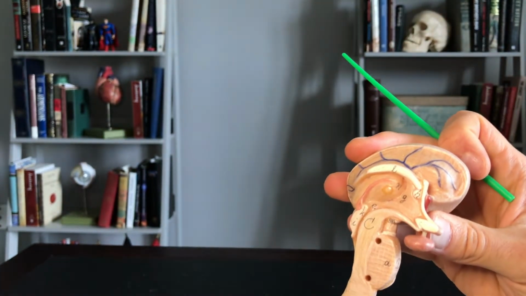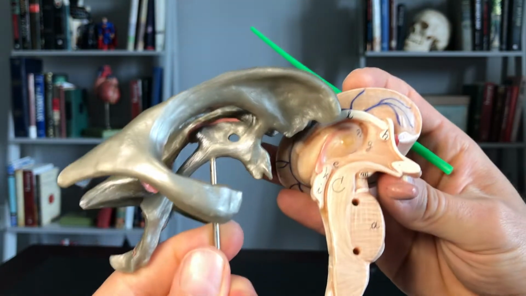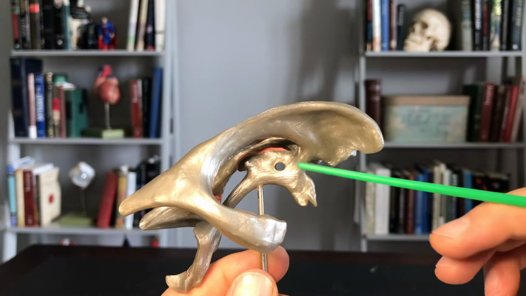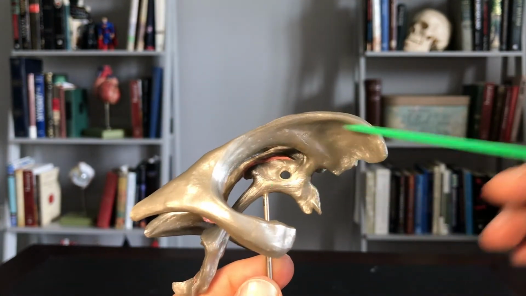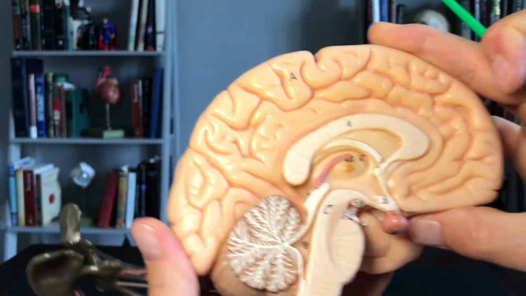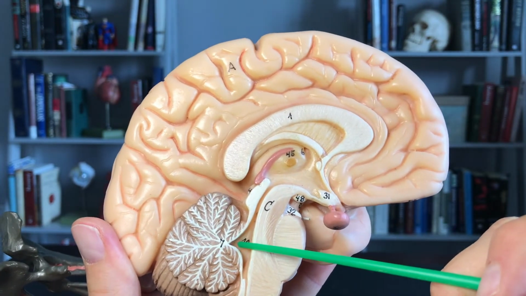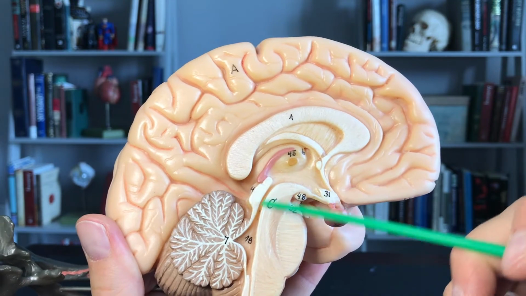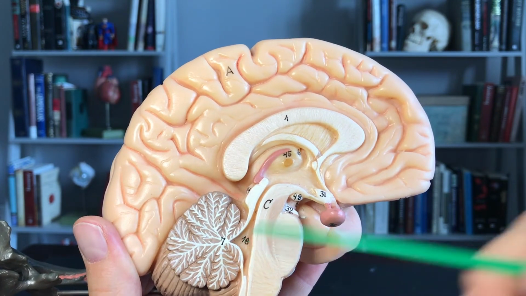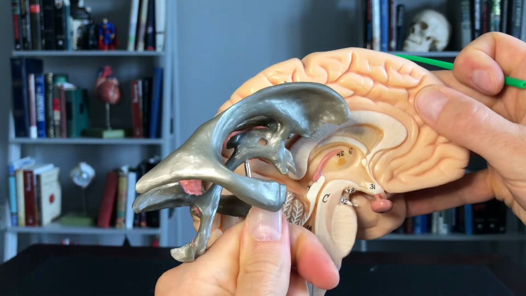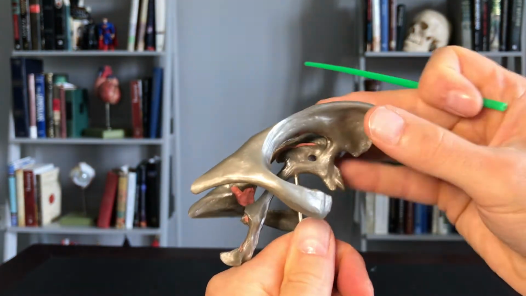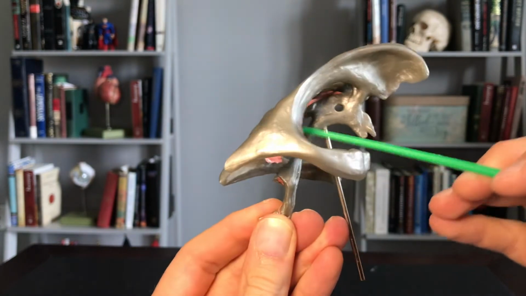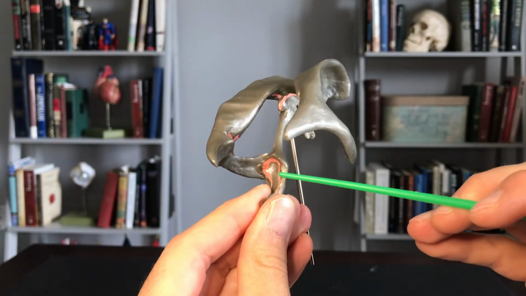If I show you this right here, again, they probably look a little bit similar. This here is also called the third ventricle. I mentioned that in the brain, this area is called the fourth ventricle. Third ventricle, mesencephalic aqueduct, fourth ventricle. Same thing here. This is the third ventricle. This is the mesencephalic aqueduct, and this is the fourth ventricle.